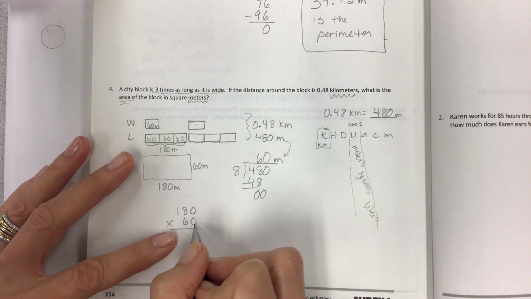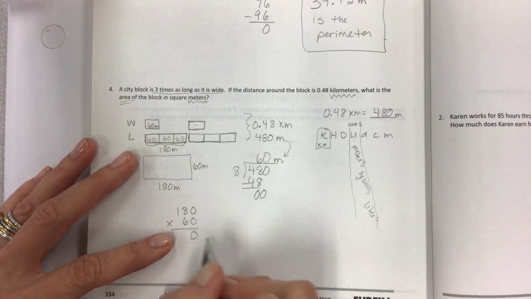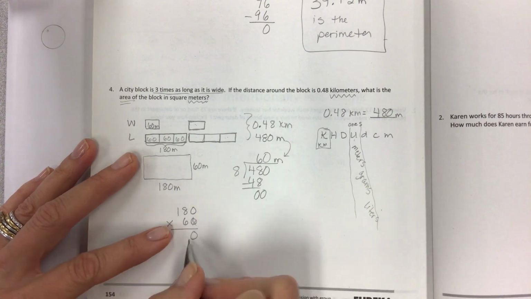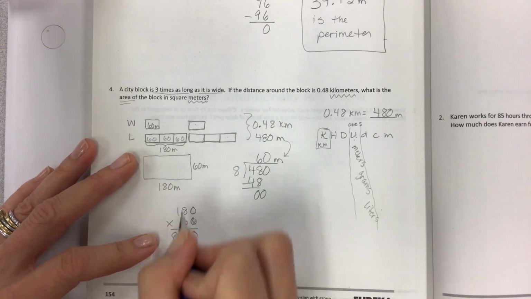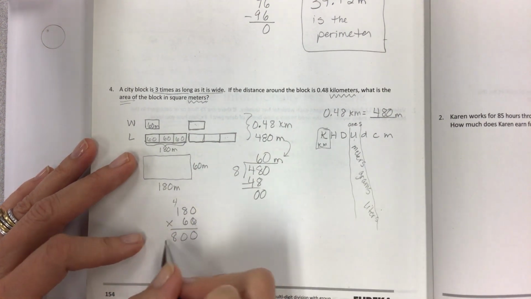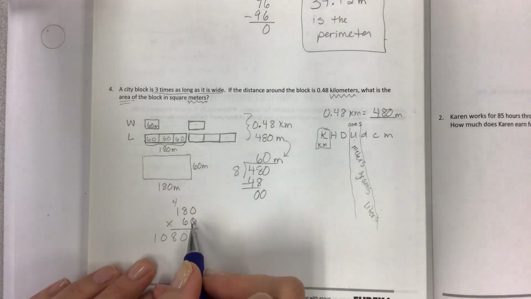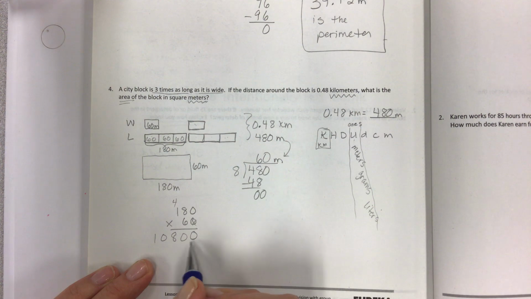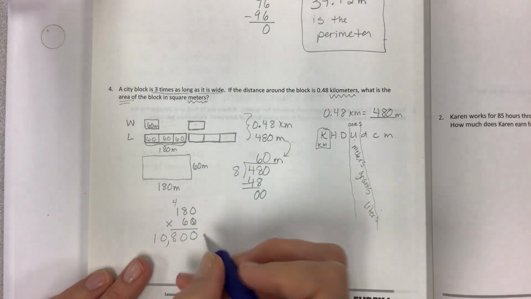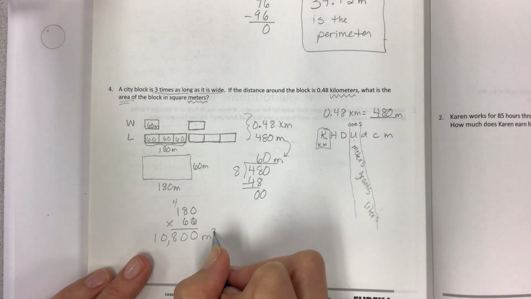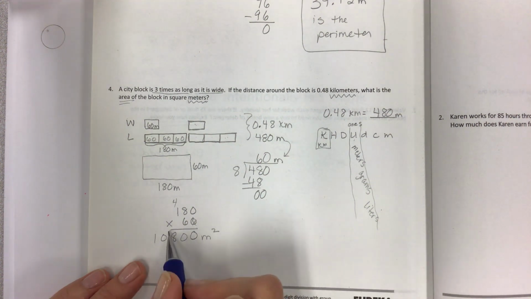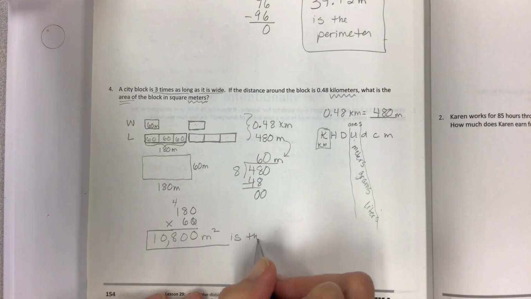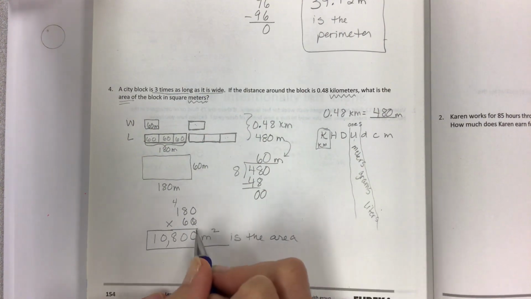And when you have zeros, 0 on the bottom means 0, and that's like holding that place value position. 6 times 0 is 0, 6 times 8 is 48, 6 times 1 is 6 plus 4 is 10, and this is all whole numbers. Go back, there are no decimals in here, so 1, 2, 3, put a comma in, meters squared. And so that 10,800 is the area. And that's it.